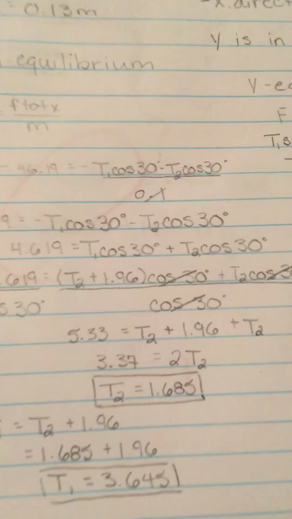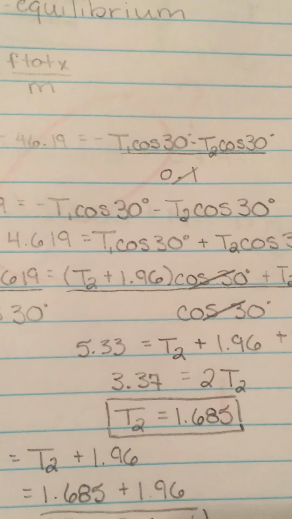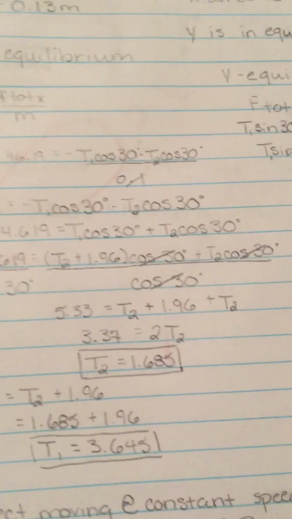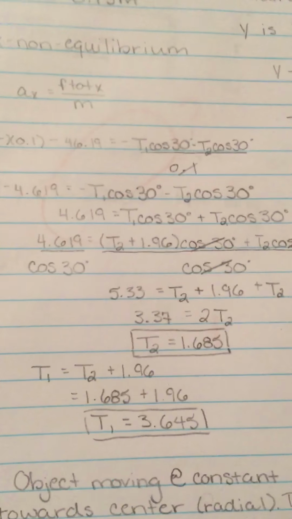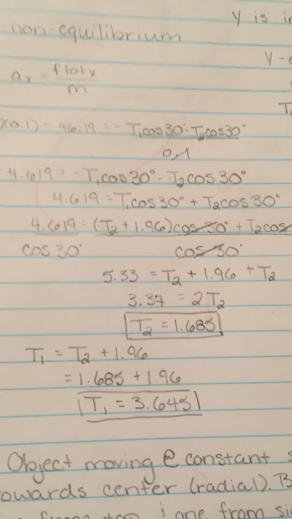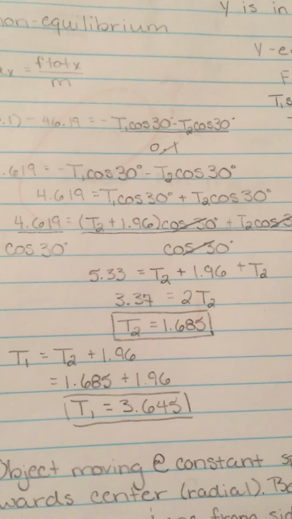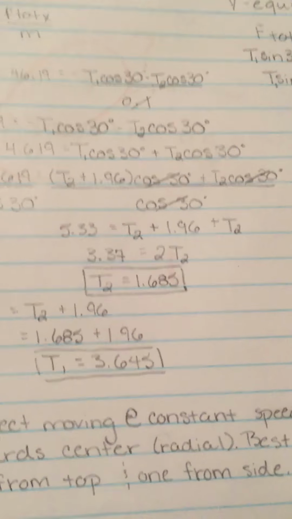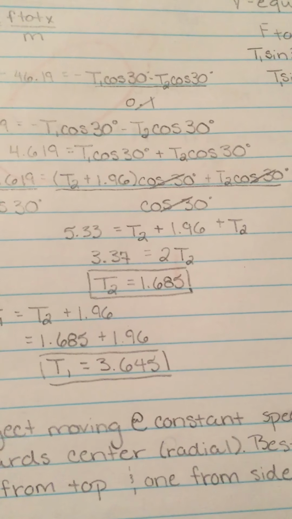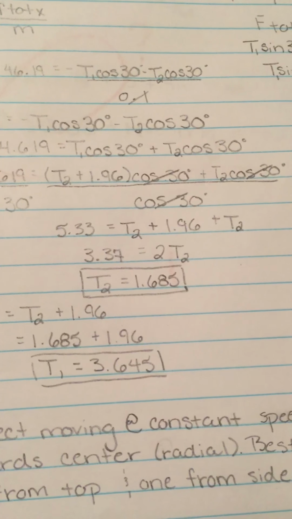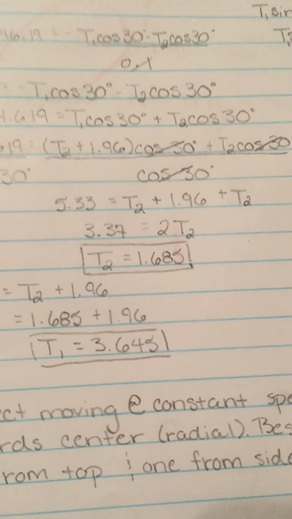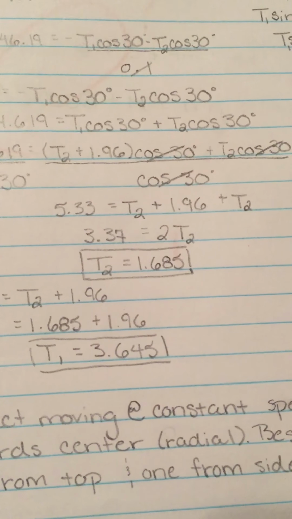And here we subbed in our t1 with our t2 plus 1.96 that we got when we solved for y in our y equation. So now we're trying to solve for t2 because t2 is our only variable. So we get rid of cosine 30. When we get down here, we have 5.33 equals t2 plus 1.96 plus t2. Then we have 3.37 equal to 2t2.